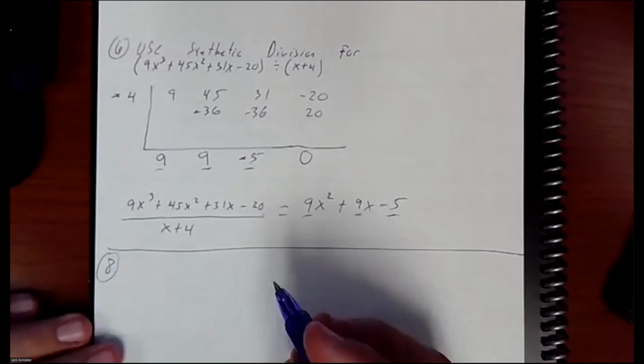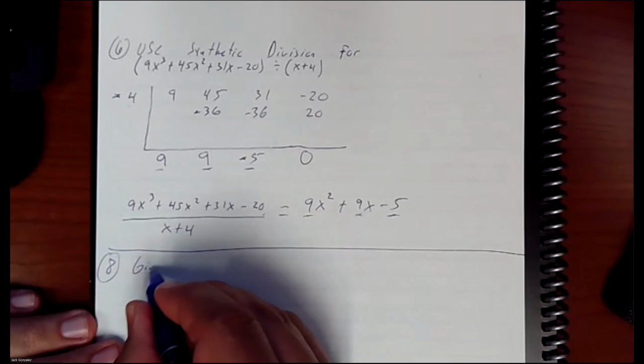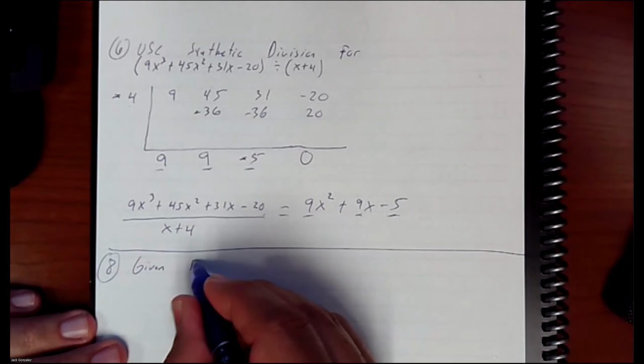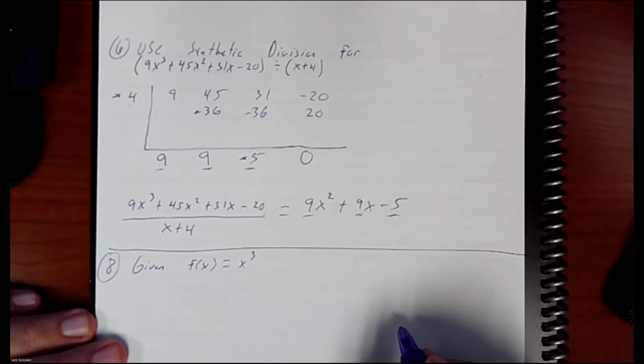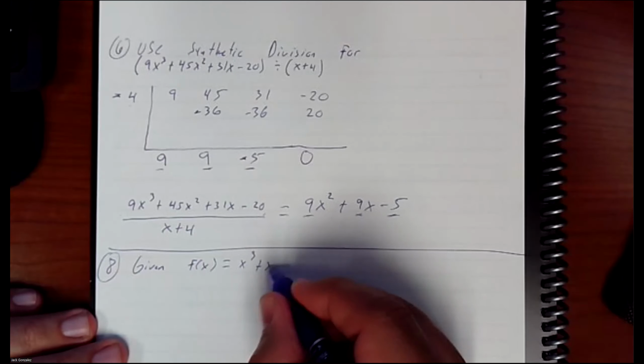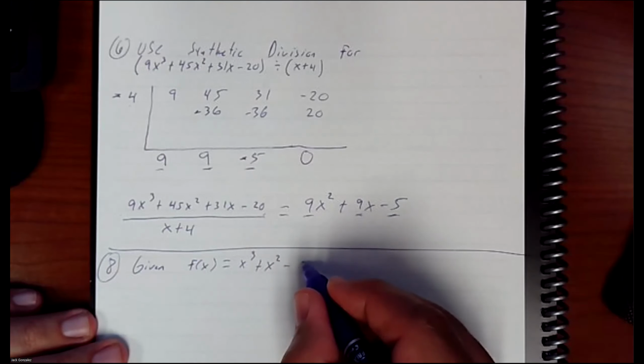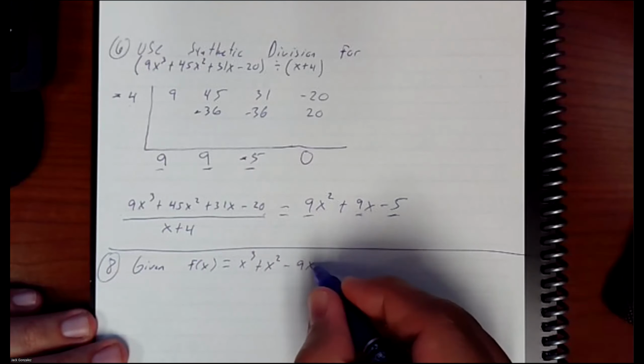Yeah, let's go ahead and do it. So given x cubed plus x squared minus 9x minus 9.